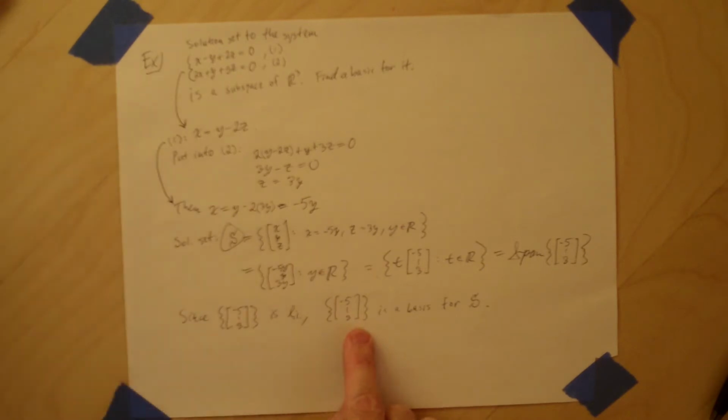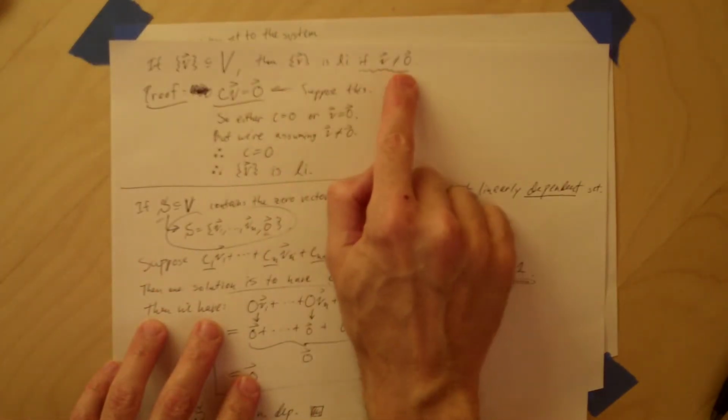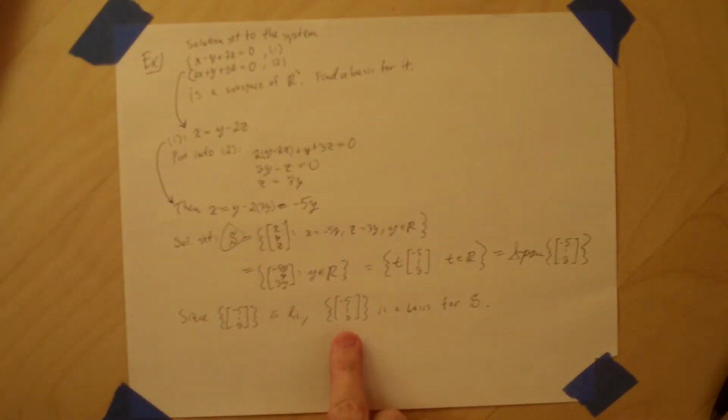If you have a set containing a single vector and that vector is not the 0 vector, that's a linearly independent set.